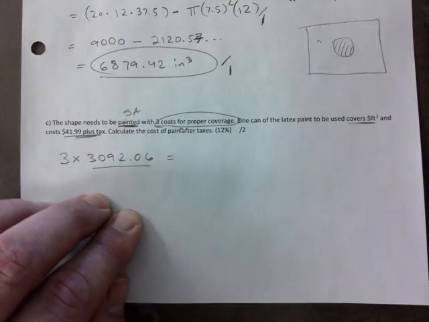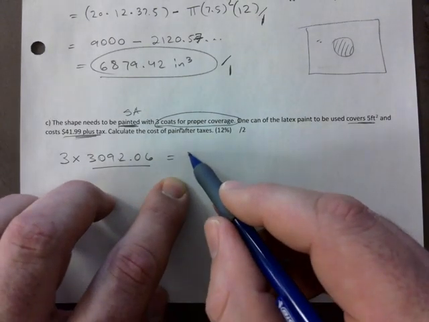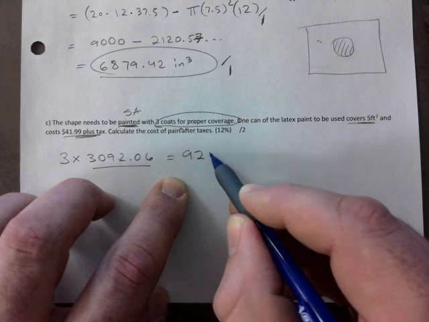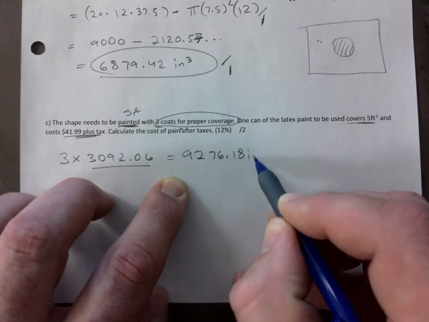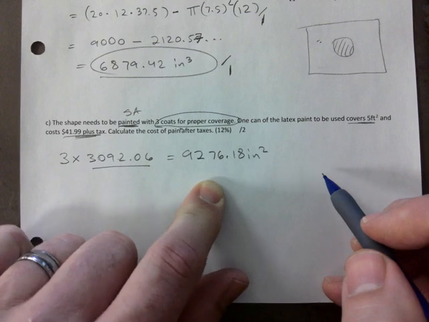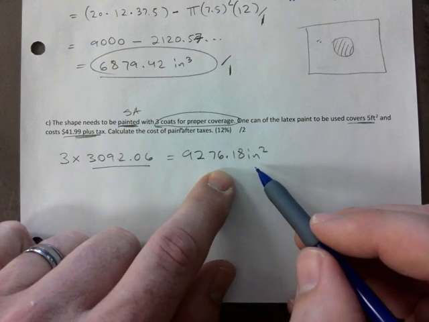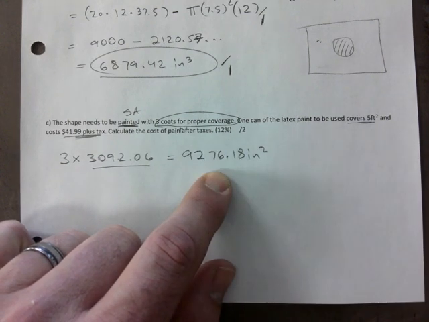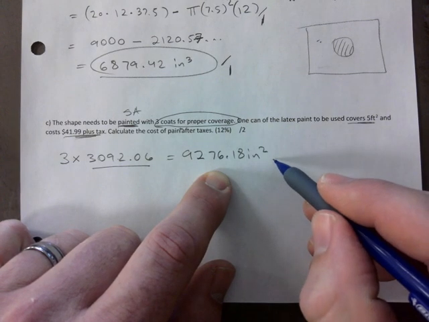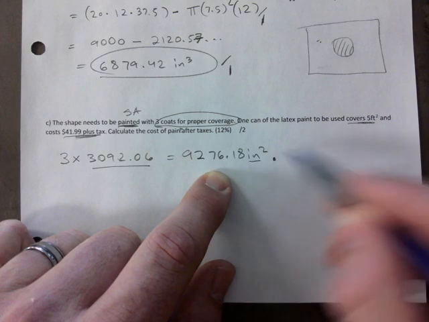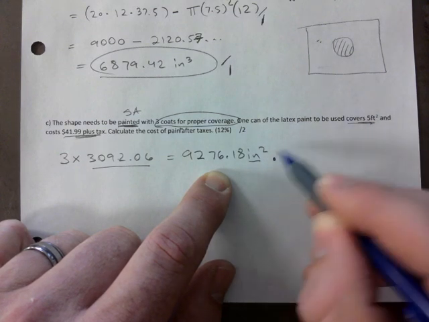So what is that? That is 927618 squared inches. And there's also a problem with that, because now that we know how much we need to cover in total, it's almost like painting 3 rooms. You need to convert this to what? Squared inches, square feet. You got to match that.